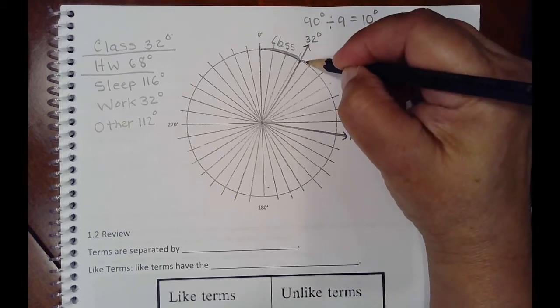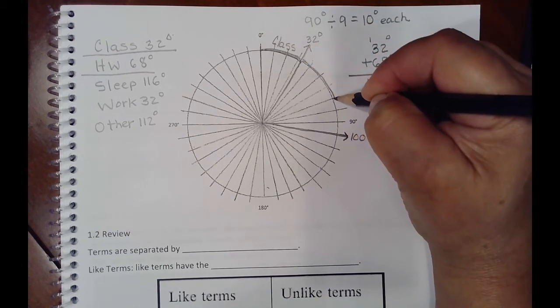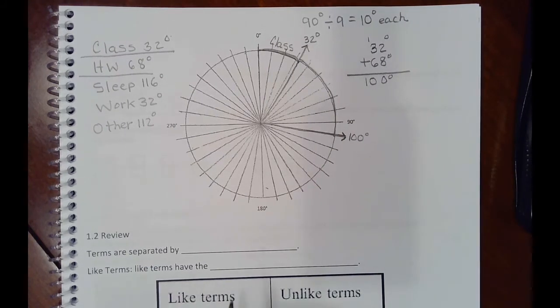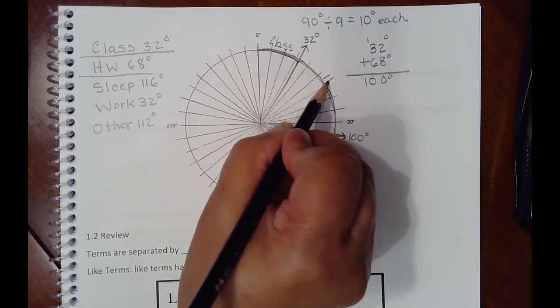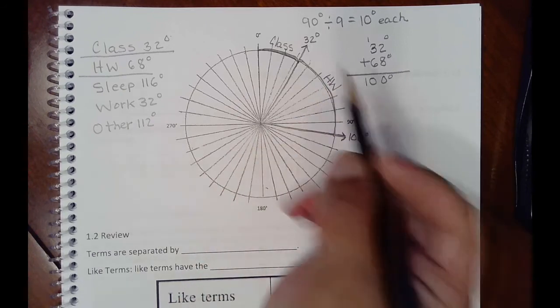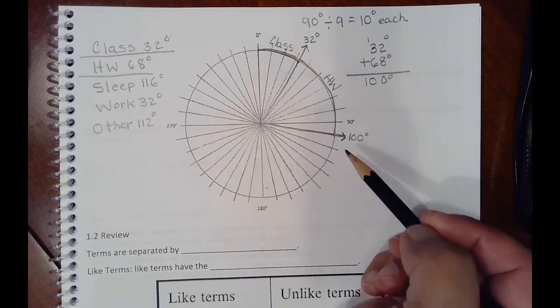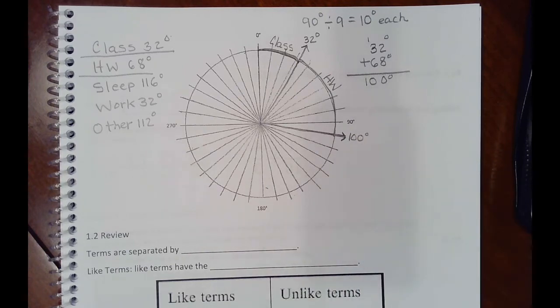So this portion right here that you're seeing is dedicated to homework. Number of degrees was 68. We moved an additional 68. That made us land on 100.